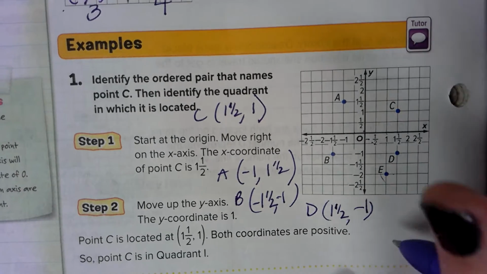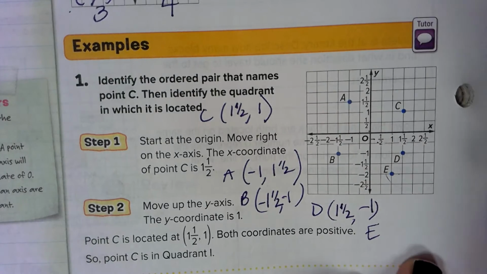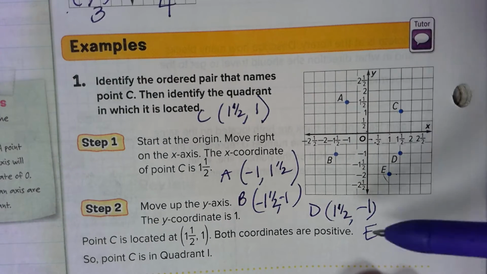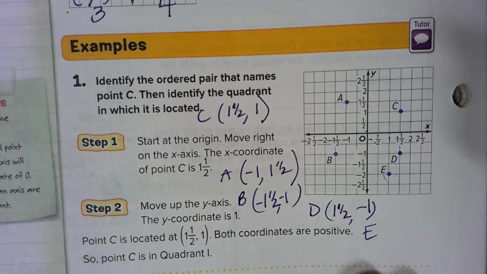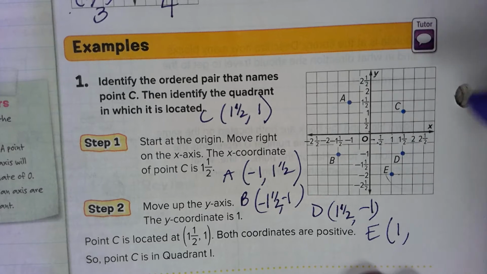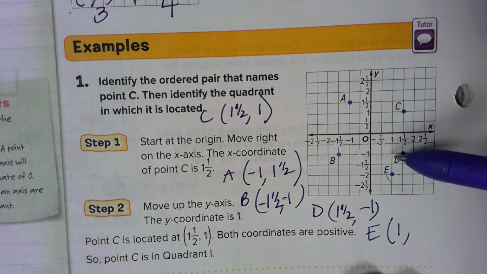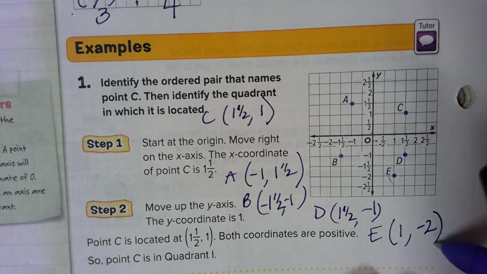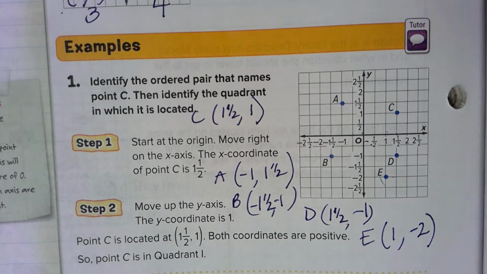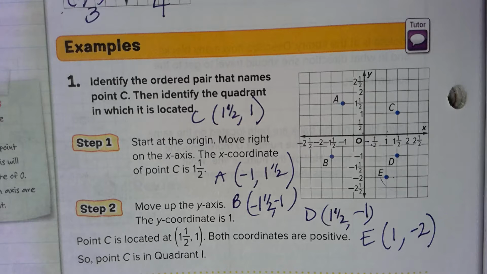We have one more, let's practice with E. This is in the same quadrant, so it's going to be both positive and negative again. So we have negative 1/2, 1/2, 1. And then we go down, negative 1/2, negative 1, negative 1 and 1/2, negative 2. So 1, negative 2 would be the ordered pair for the point E.